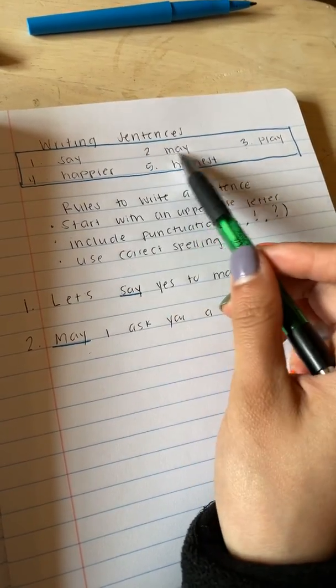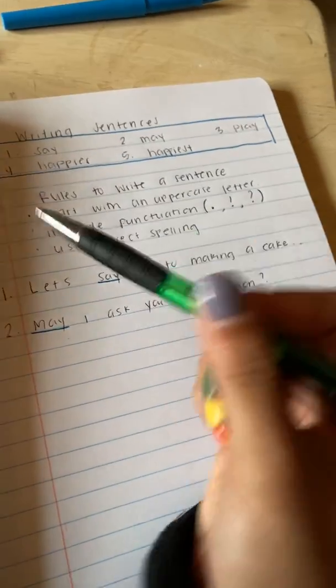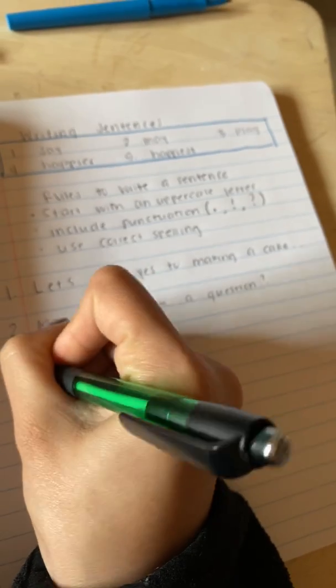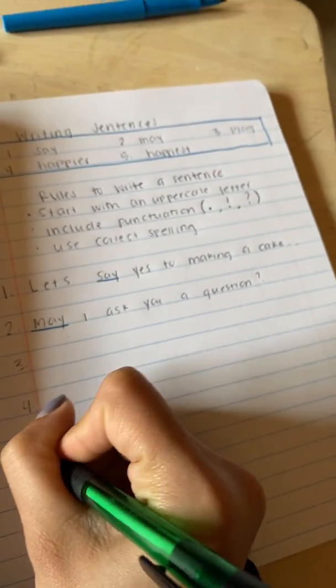And you guys can go ahead and work on numbers 3, 4, and 5 by yourself. When you are done, make sure you take a picture of your journal and you post it onto the portfolio.